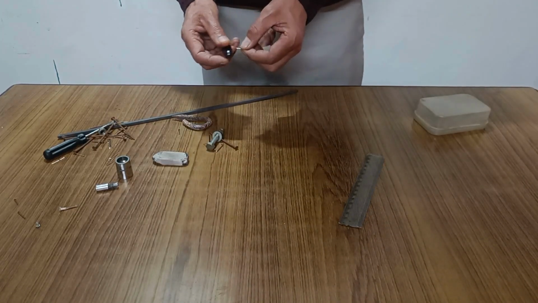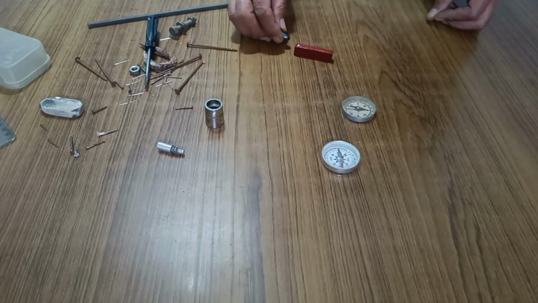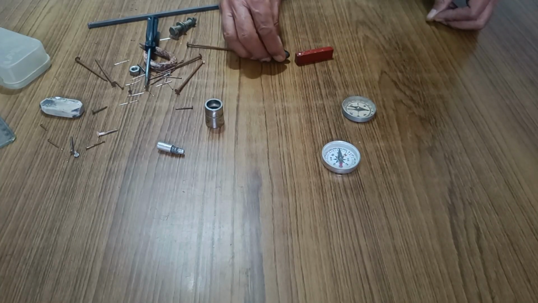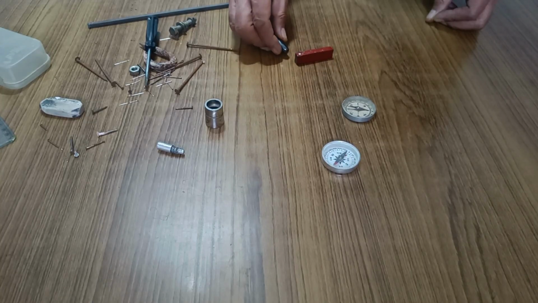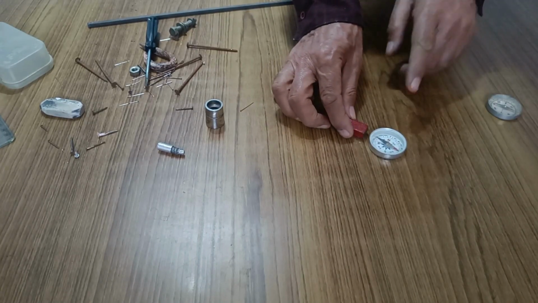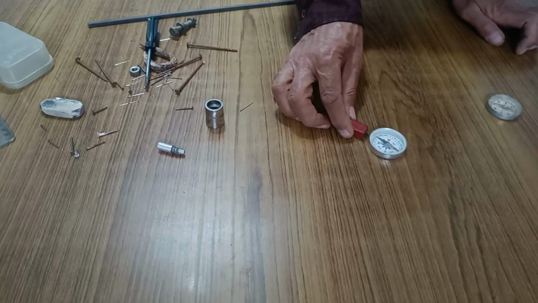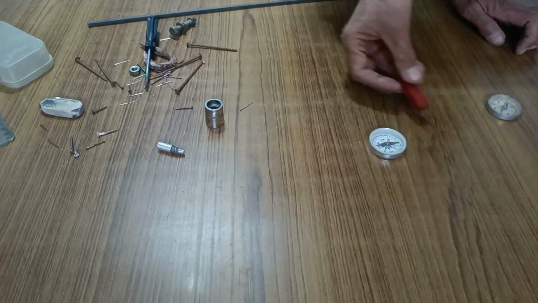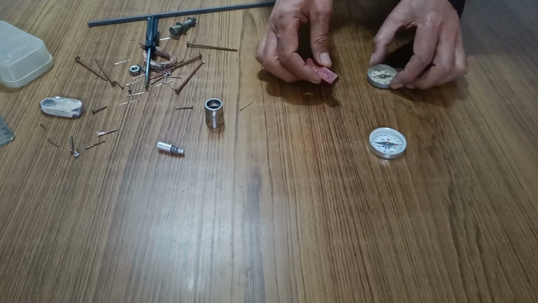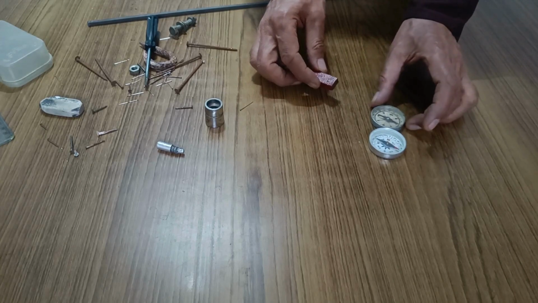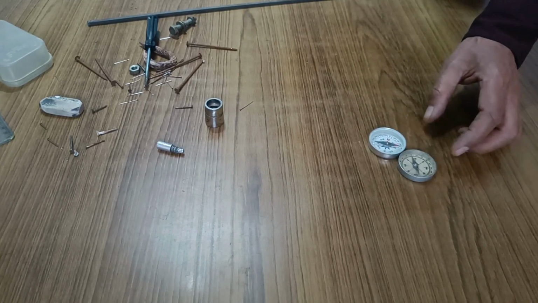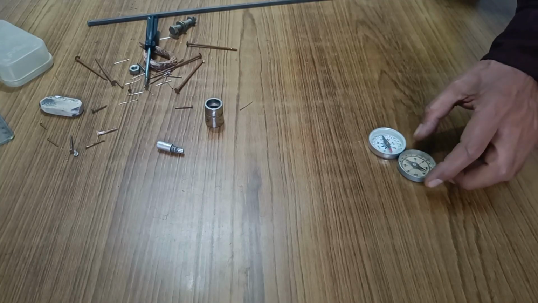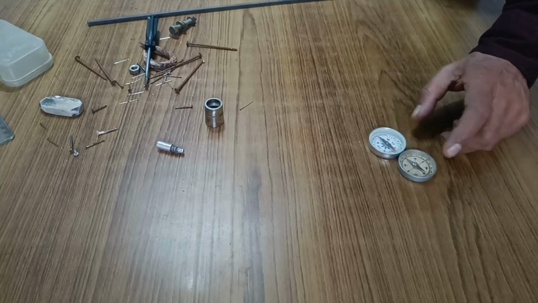Repelling. North will be repelled. Just see, the north is being repelled here. The red one is the north pole. So this south is attracting and the north pole is being repelled. Just see, the red ones are going away and north and south are attracting.